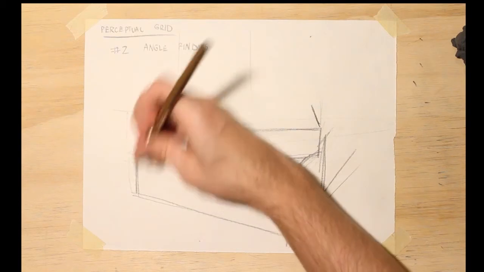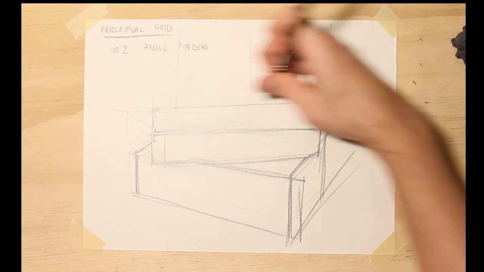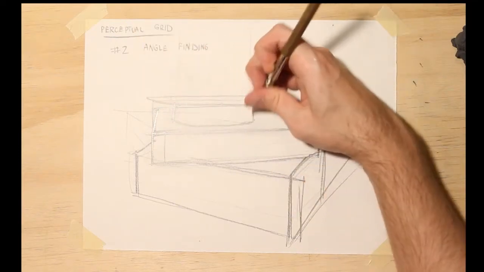And that's really it. That's the basic technique of angle finding. You're going to use it constantly, and if you're not using it, then really ask yourself, am I getting these angles right?